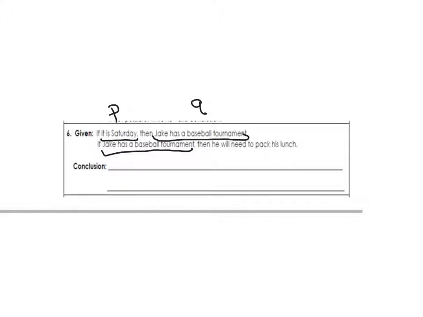So if it already matches another statement, which it does, I'll highlight this in green and this in green because they say the same thing. And I'm going to give this a Q. And then here it says he will need to pack his lunch. I don't see anything that talks about lunch, so I can't call it P. I can't call it Q. I'm going to call it R.